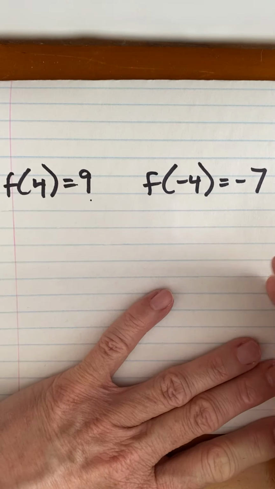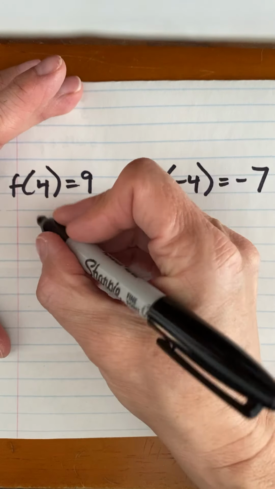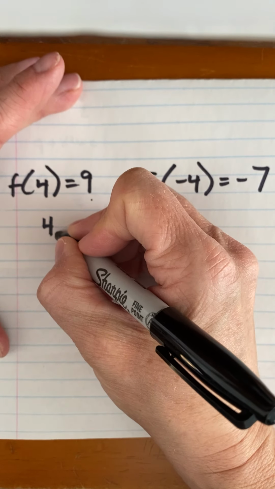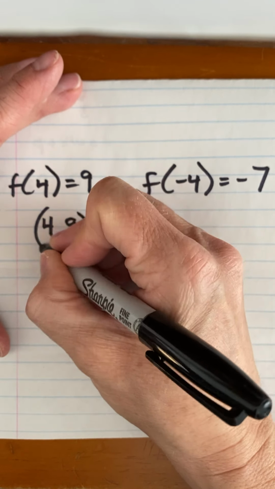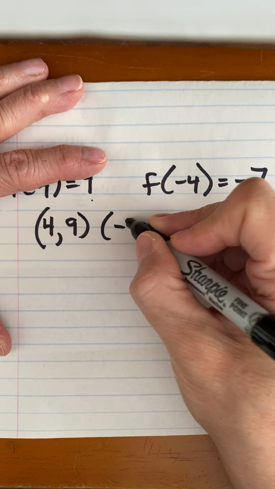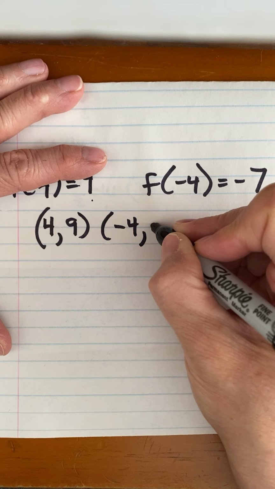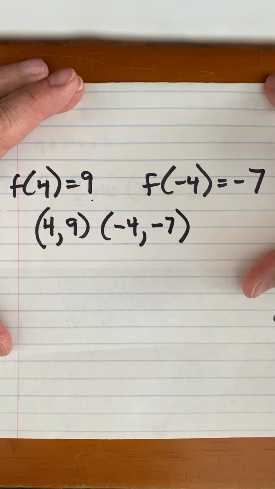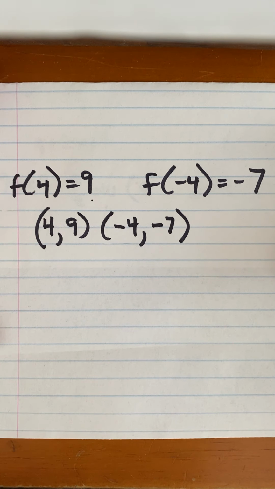So when we ended up with something like this, they were really giving us a point. The x value is 4 when the y value is 9. And here, the x value is negative 4 when the y value is negative 7. So they just gave us a fancy way of giving us 2 points using function notation. If you see it written like that, you just rewrite it in the form you're used to as 2 points. So now they gave us 2 points.